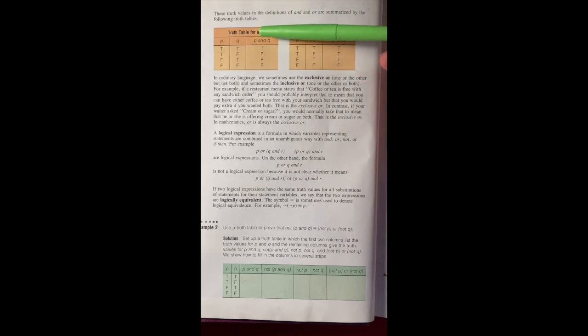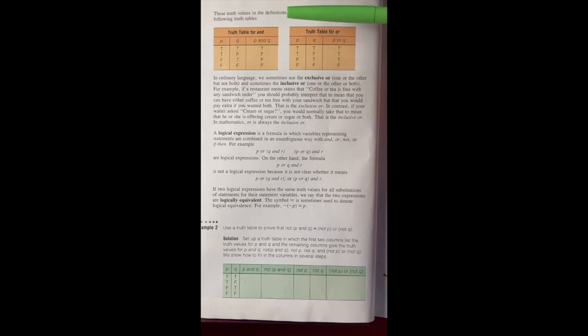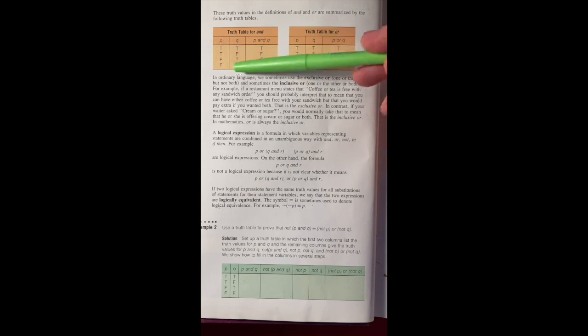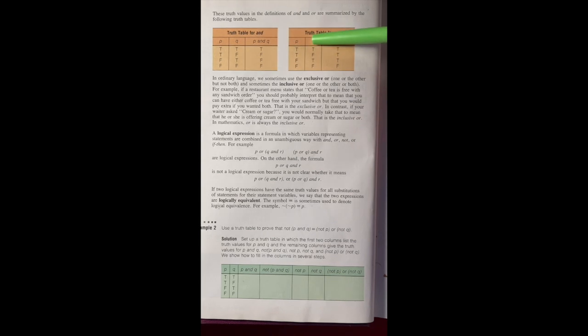And for and, if P and Q are both true, then P and Q is true, and otherwise it's not. And for or, P or Q is true if both of them are true. If one of them is true, it's only false if both of them are false.